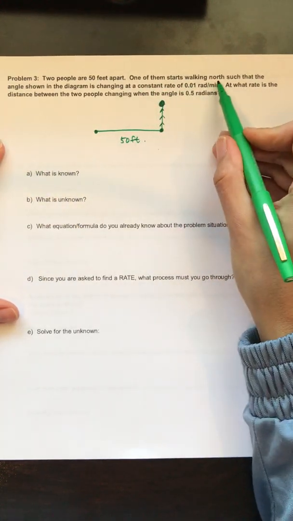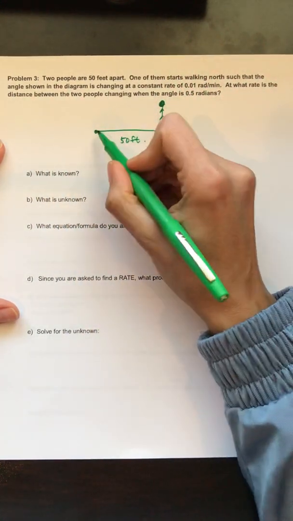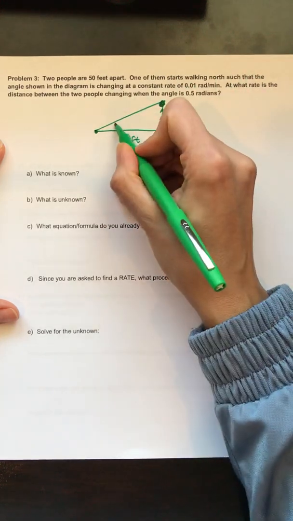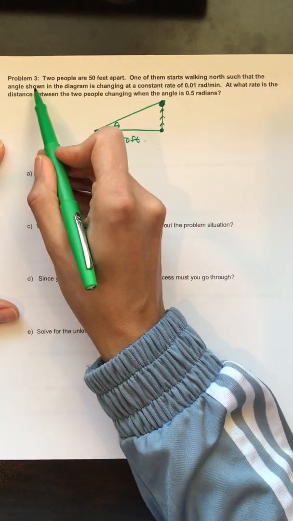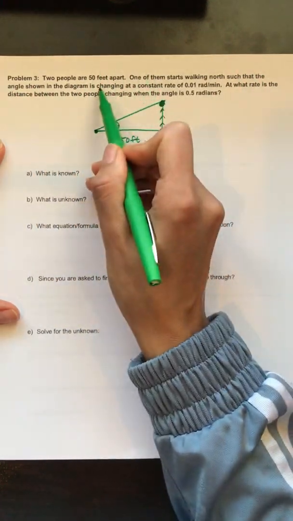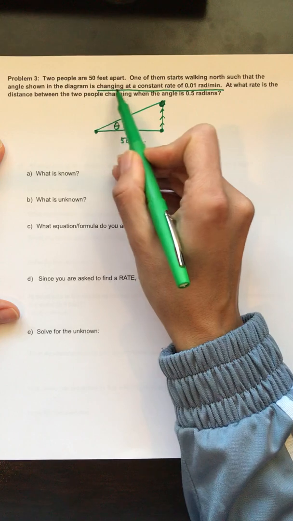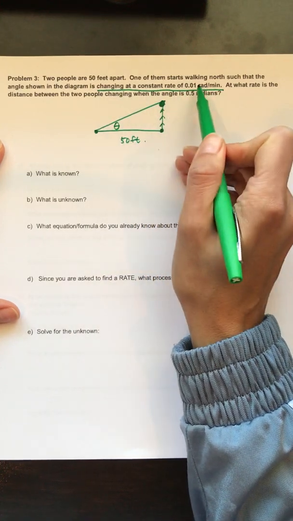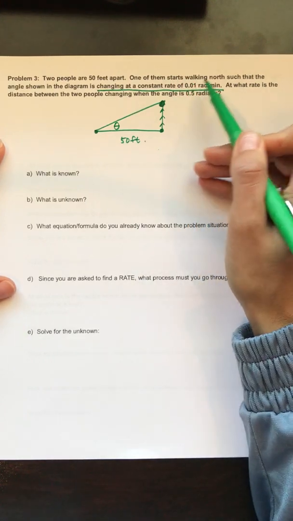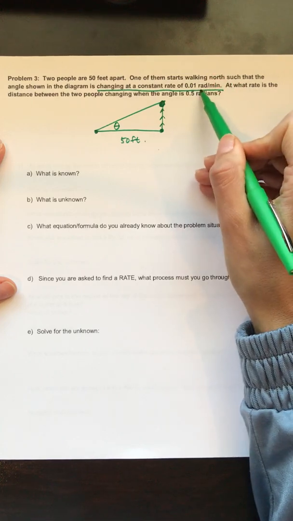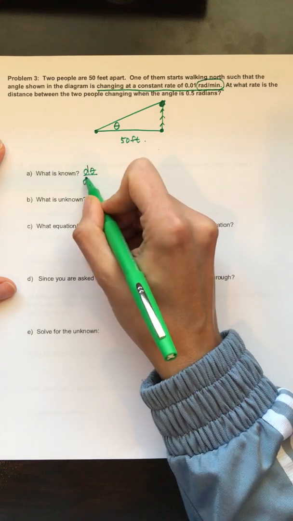It says one of them starts walking north such that the angle shown in the diagram, and there's no diagram, so I'm telling you to draw it in. So this is going to be the diagram. We're going to have a triangle, and this is the angle being referred to in the picture. Such that the angle shown in the diagram is, here's the keyword, changing at a constant rate of. Changing at a rate of, that is a derivative. That's a d something over dt. Now d what? It's not dV, we're not talking about volume. It's radians per minute. That's d theta over dt.